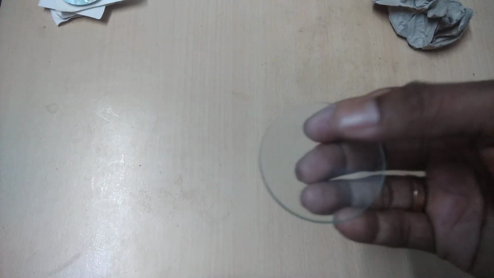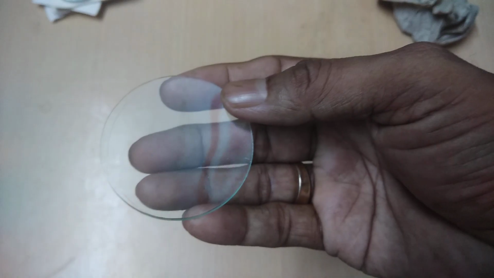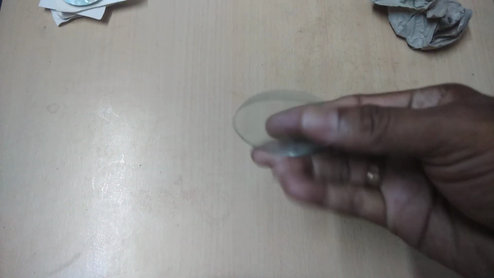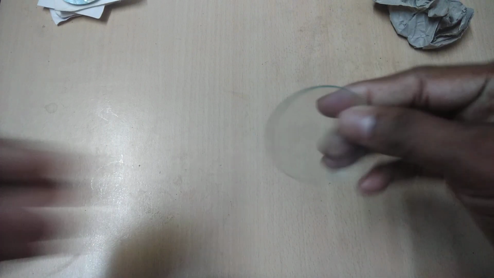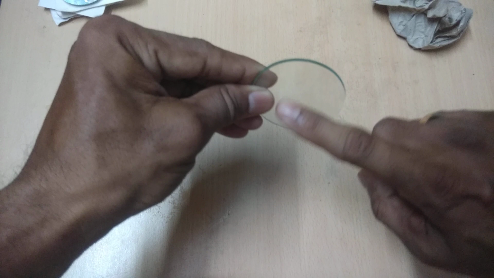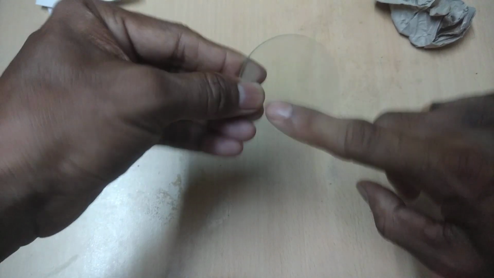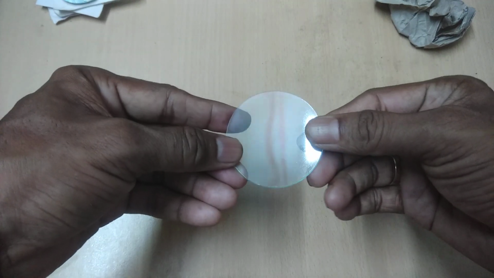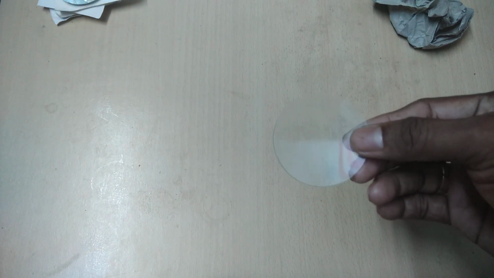It is also used for evaporation in chemistry or to weigh solids, and also as a lid for flasks and beakers. This is the watch glass. It is concave in shape, you see. Here you see, this is concave actually, right? This is the watch glass we use in the chemistry laboratory.